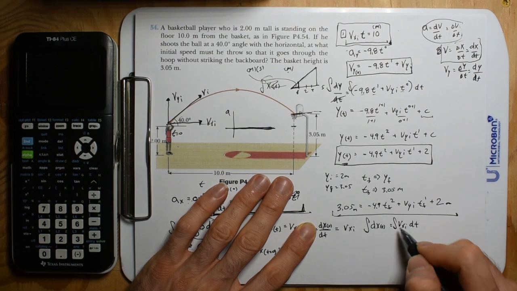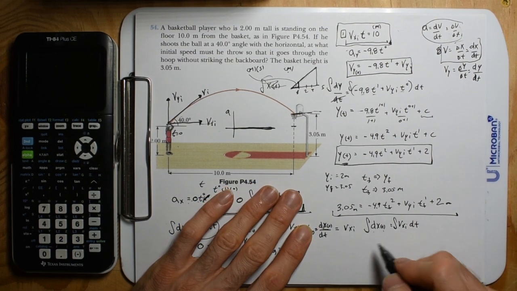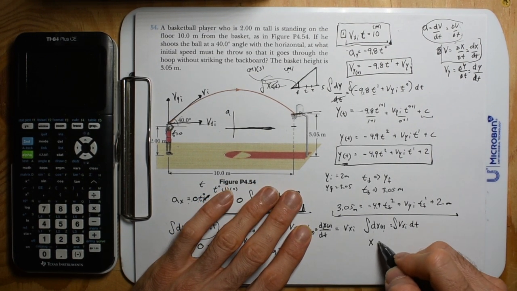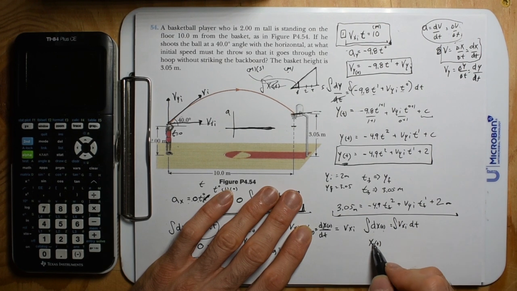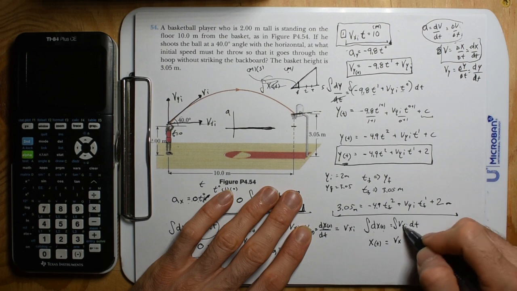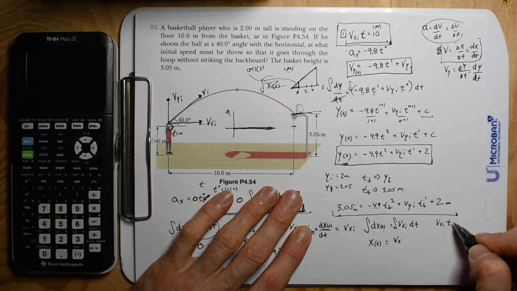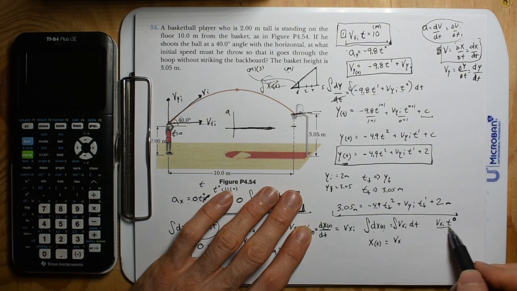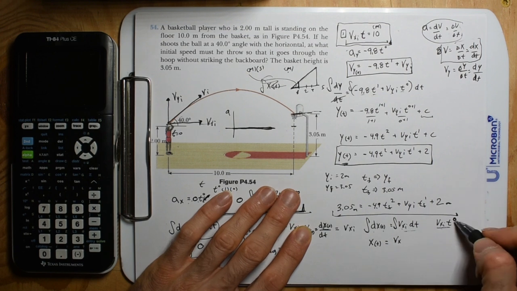Now we can integrate. Integration of dx just becomes x. So now we have a position function as a function of time. This goes to vx initial times t to the 0. It's not a function of time, but time to the 0.